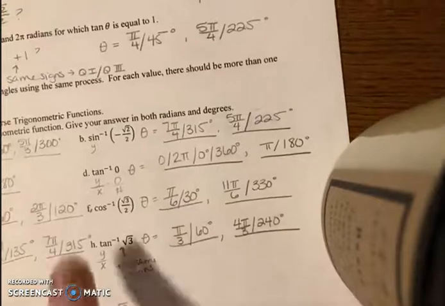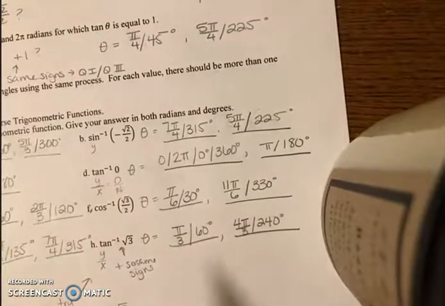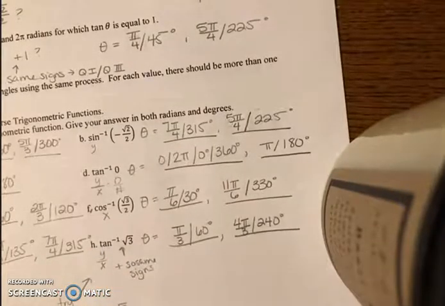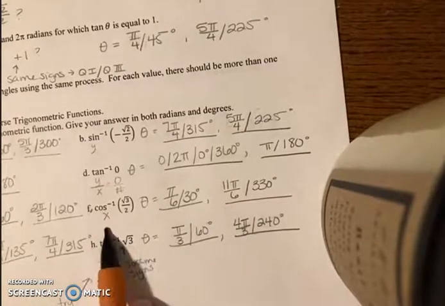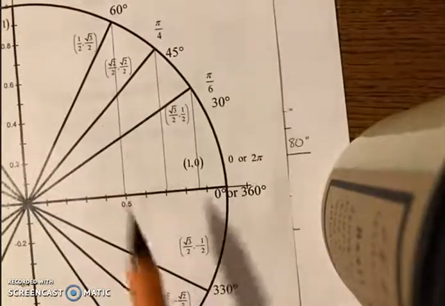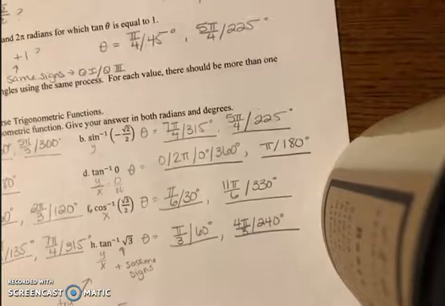Okay. F was again pretty straightforward. Cosine is the x value, so you had to see when was x a positive root 3 over 2. Because x is positive, you should have known to look here and here, so the first and fourth quadrants, and those were your solutions right there.